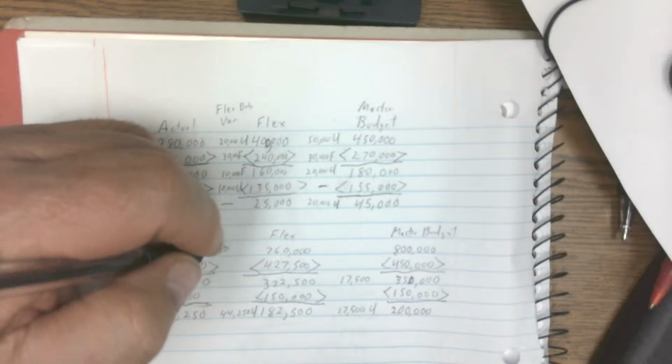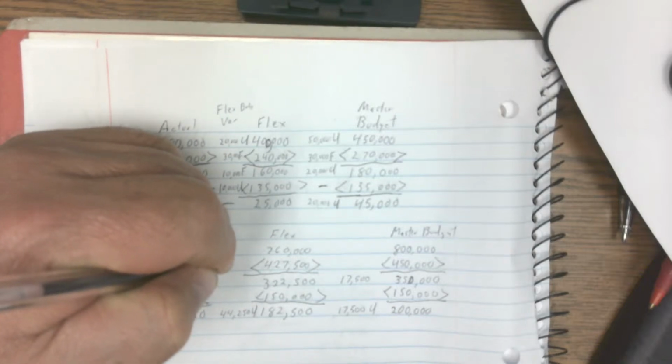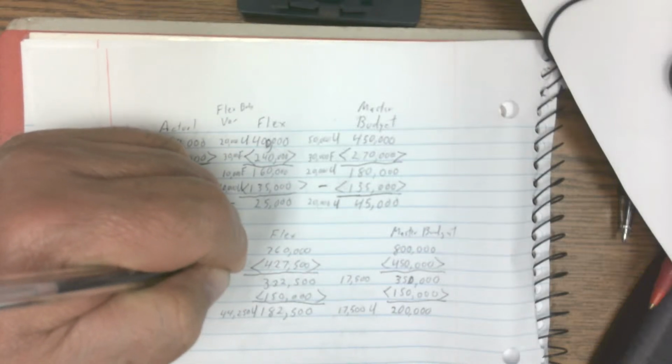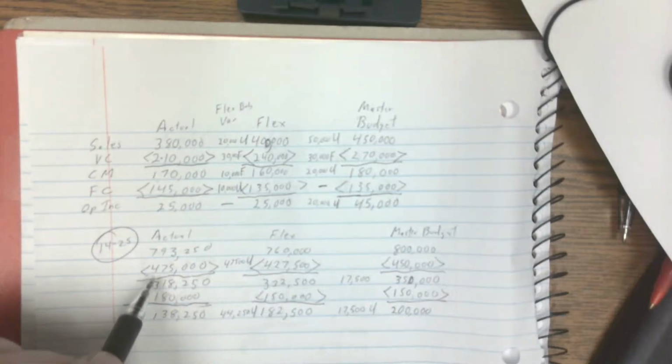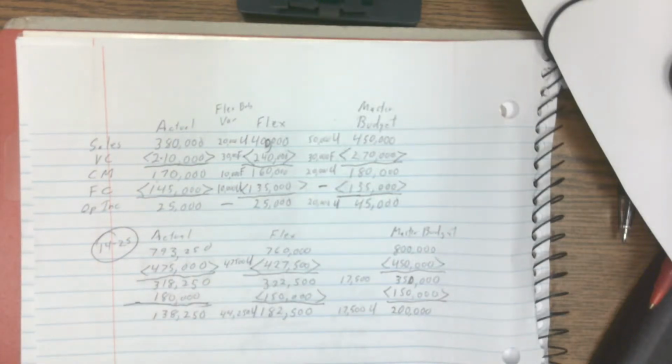And that will be 47,500, again, unfavorable because the actual was more than the budget. And I think it's best just to deal with this on a common sense basis.